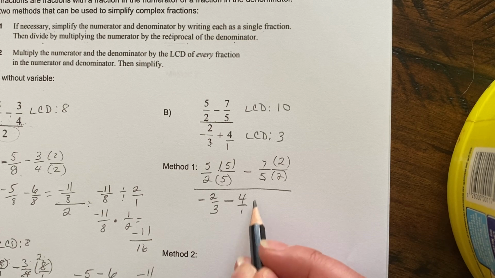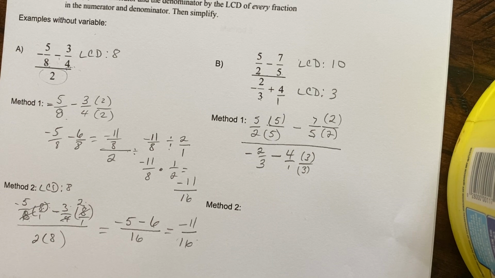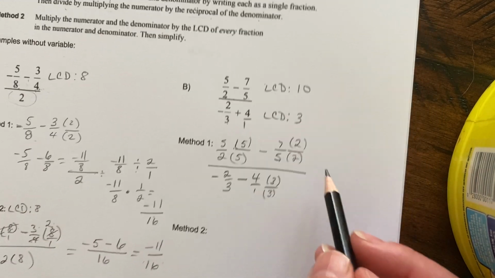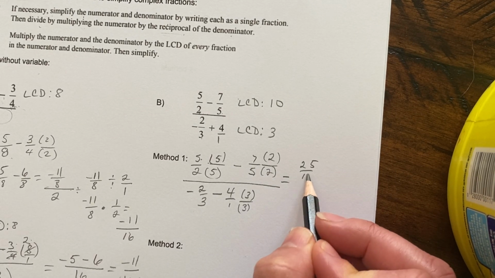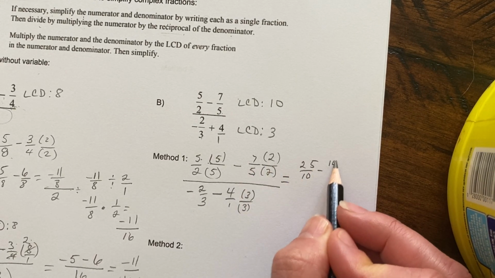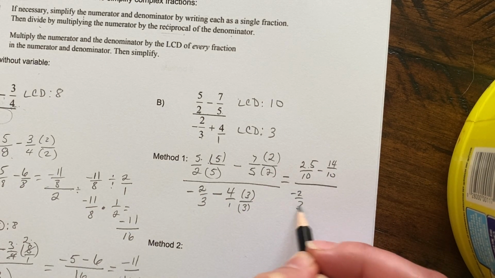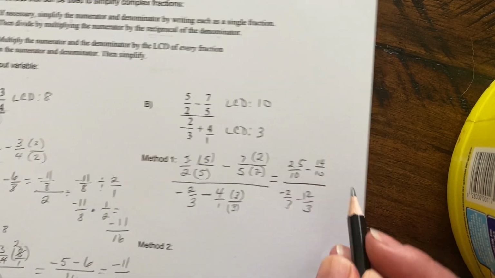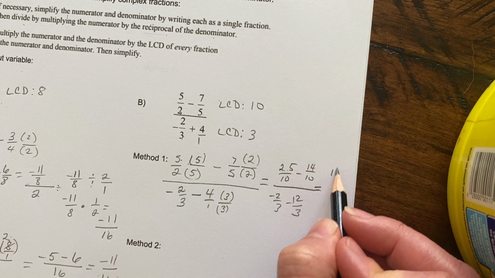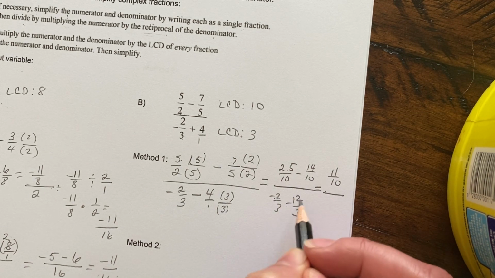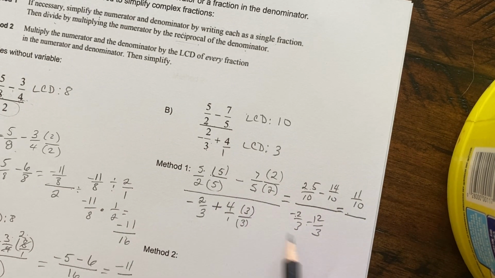And then 4. So that is just multiplying so you can have the same denominator to be able to combine. So over here, I'm going to try to squeeze these in. You're going to get 25 over 10 minus 14 over 10, which then we'll simplify in a moment. -2/3 minus 12 over 3. So right here I have 25 minus 14. That gives me 11/10. In my denominator, I'm going to get, oops, I think I wrote that wrong. Sorry, I meant to put a plus sign there.